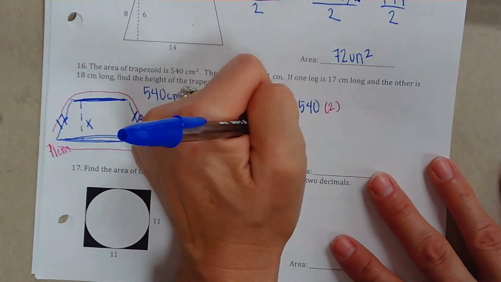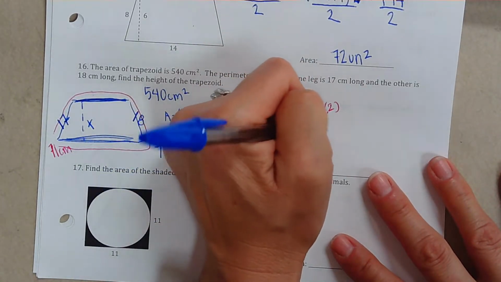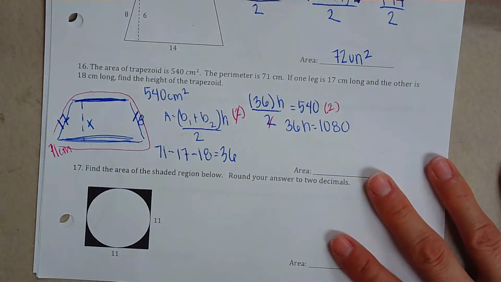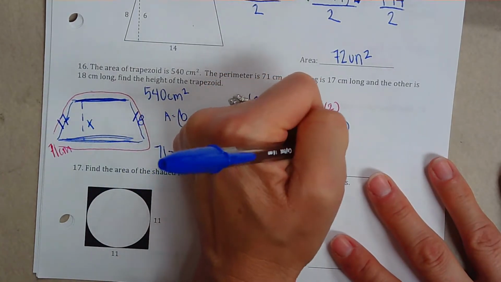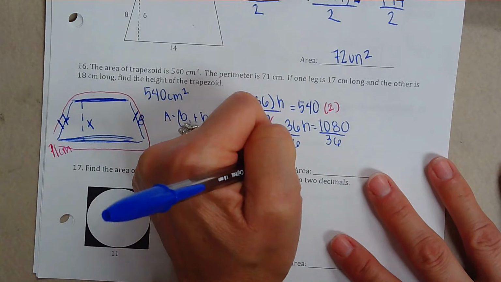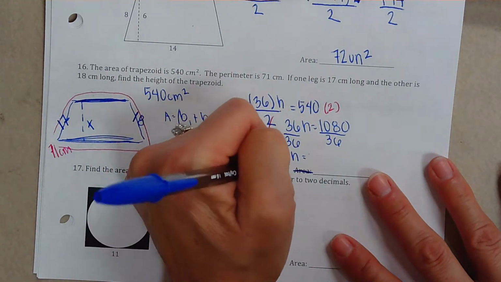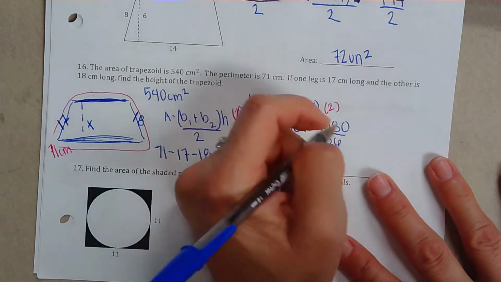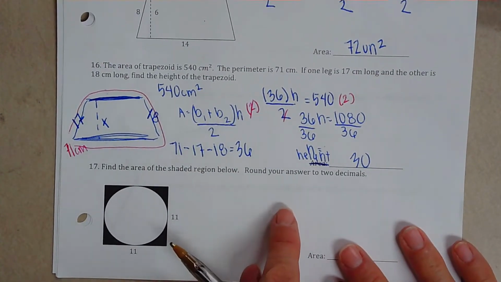And I will have 36H equals 1080. I'll divide by 36 and divide by 36, and I will get my height, not area, my height, which is 30. Not too bad, right?